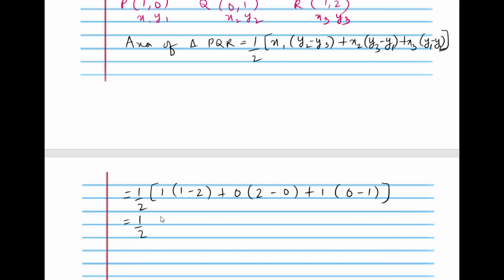We get half into [1 into (1 minus 2) is minus 1, plus 0 into anything is 0, plus 1 into (0 minus 1) is minus 1]. Therefore minus 1 minus 1 is minus 2.